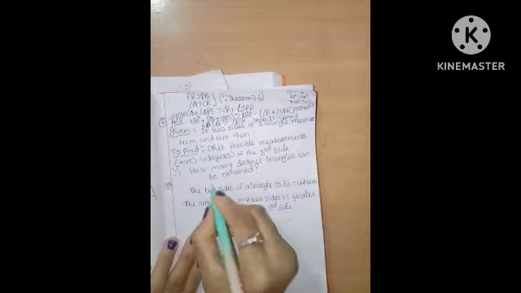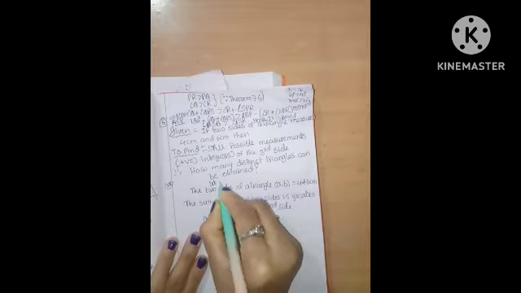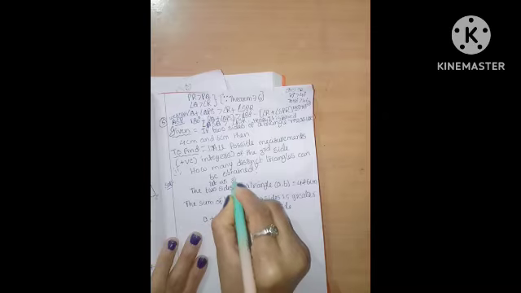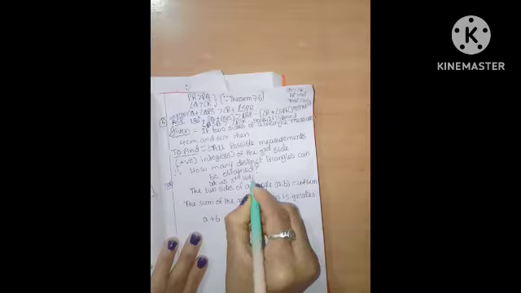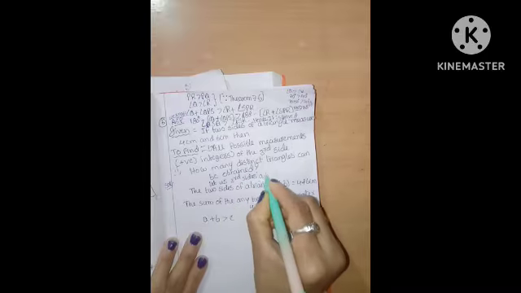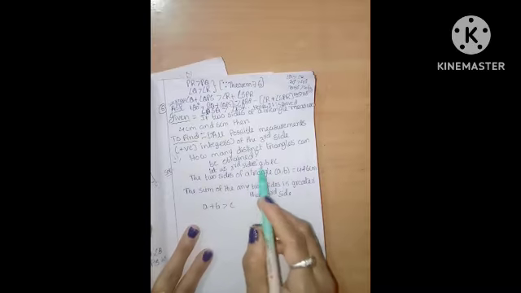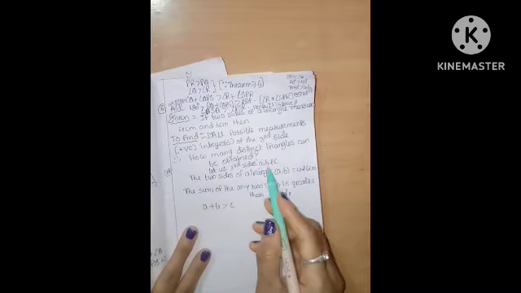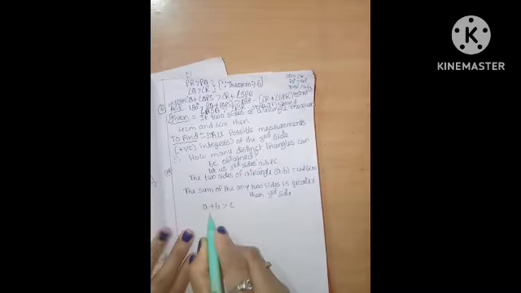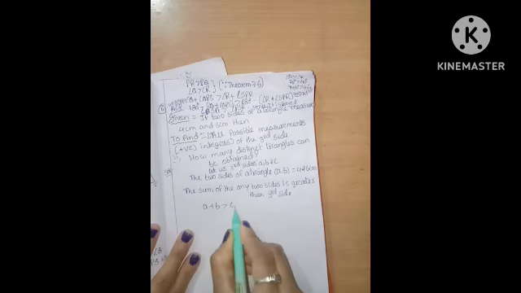First, let us take the three sides to be A, B and C. So the sum of these two sides is greater than the third side.